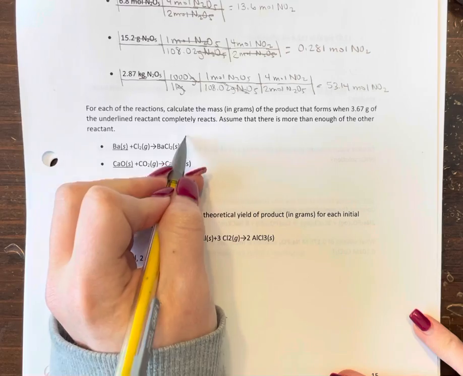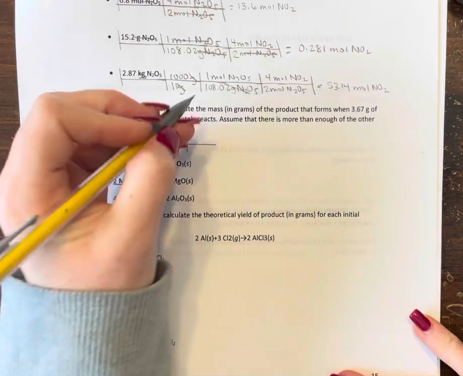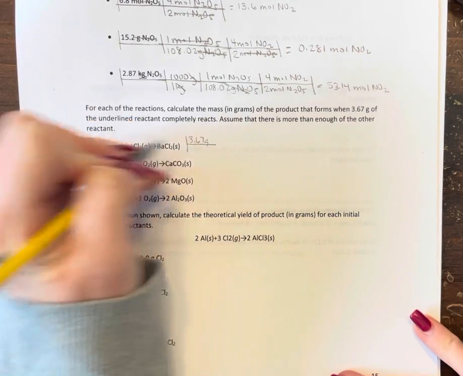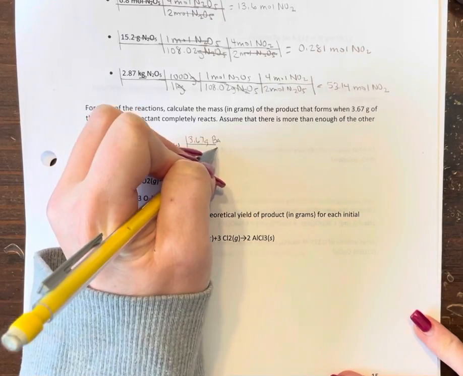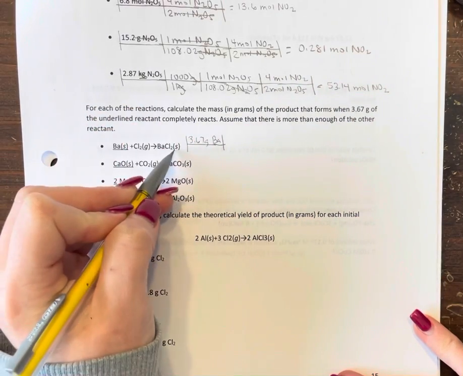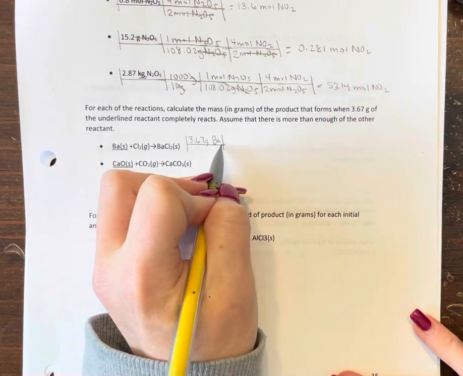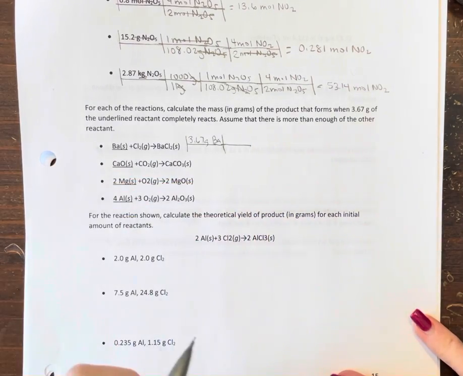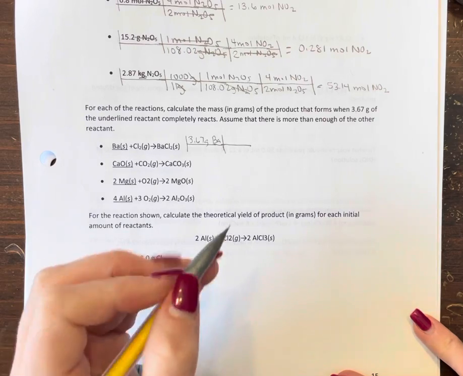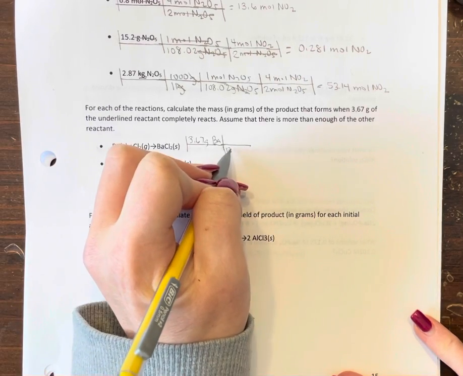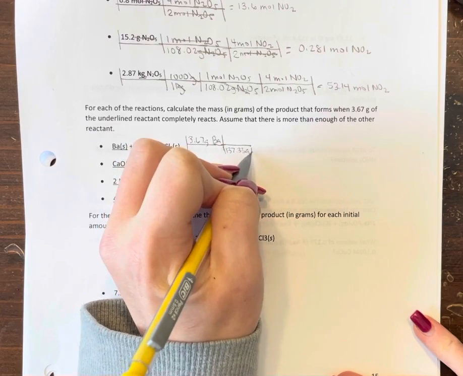So we're going from 3.67 grams of barium, and we want to go to grams of barium chloride. So let's go to the periodic table and get a molar mass. 137.33.